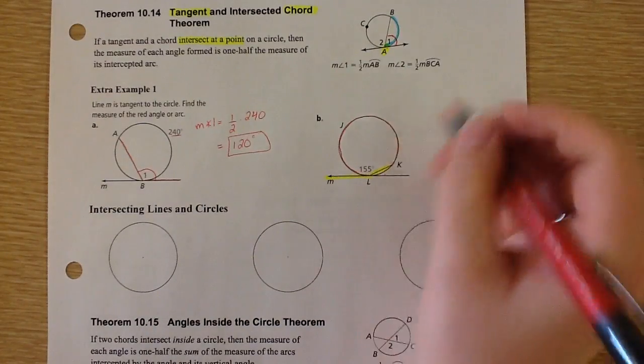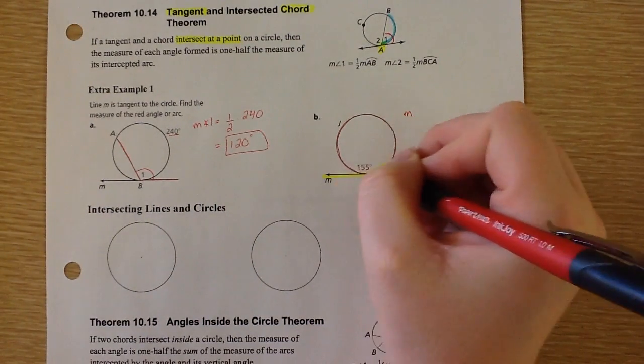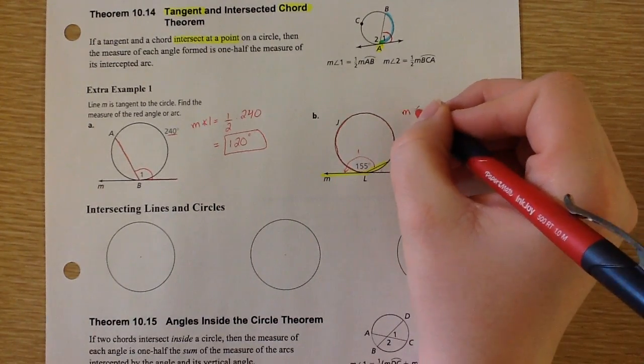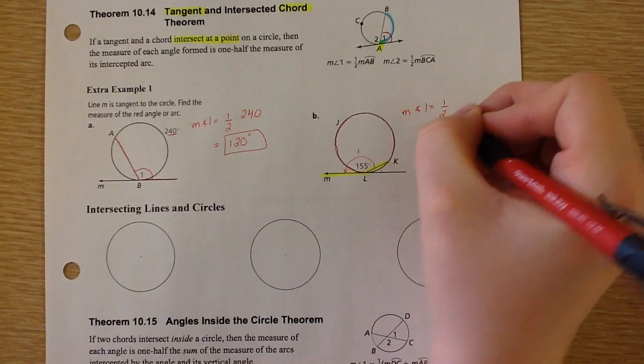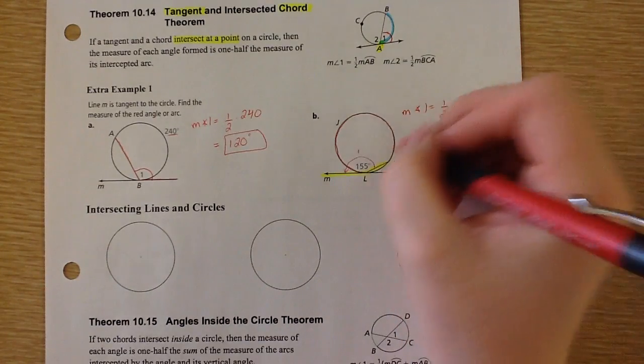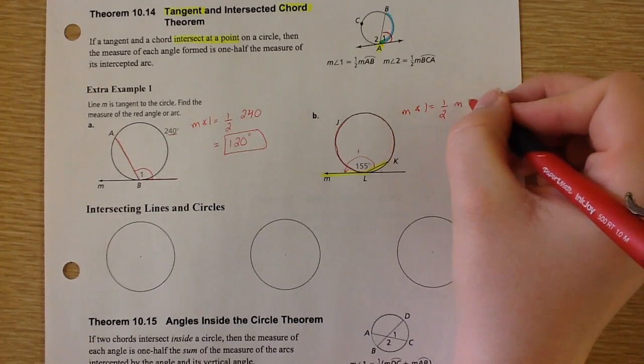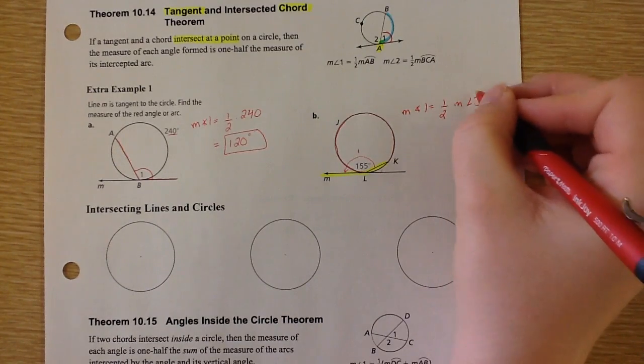We'll call this angle 1. The measure of angle 1 has to be half the measure of the arc from L to J to K.